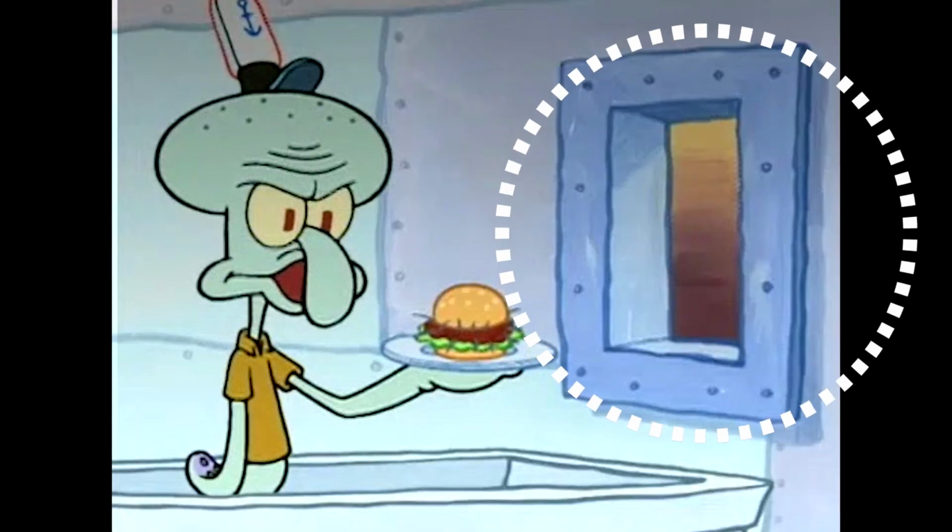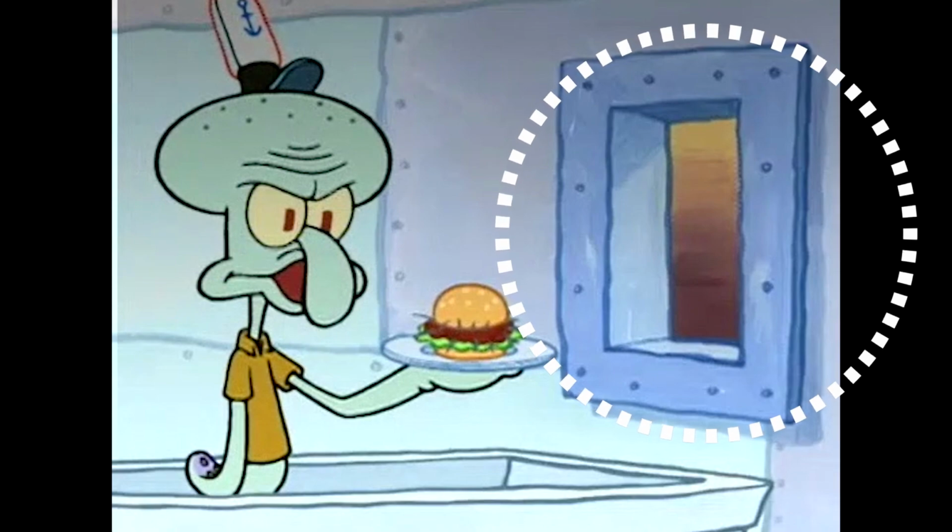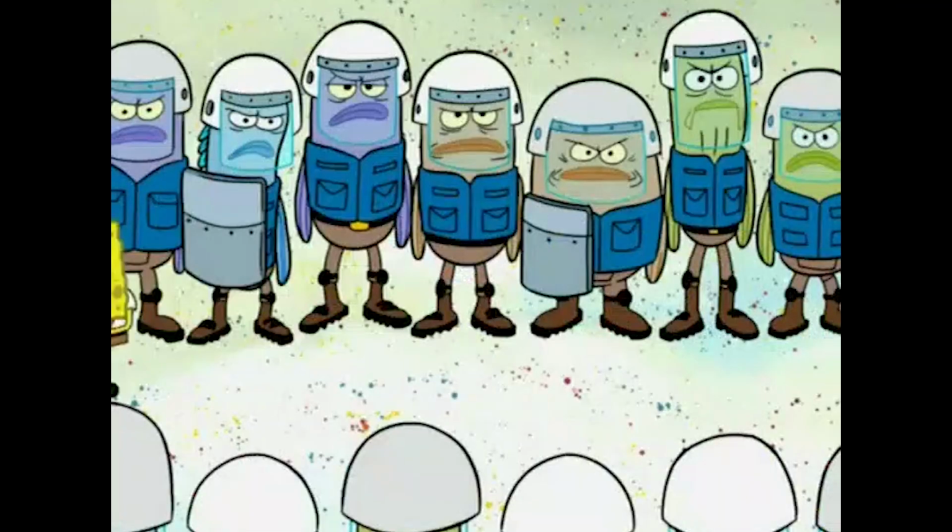So there you have it. These are some animation errors that you can find in SpongeBob SquarePants. Were you able to find all of them?